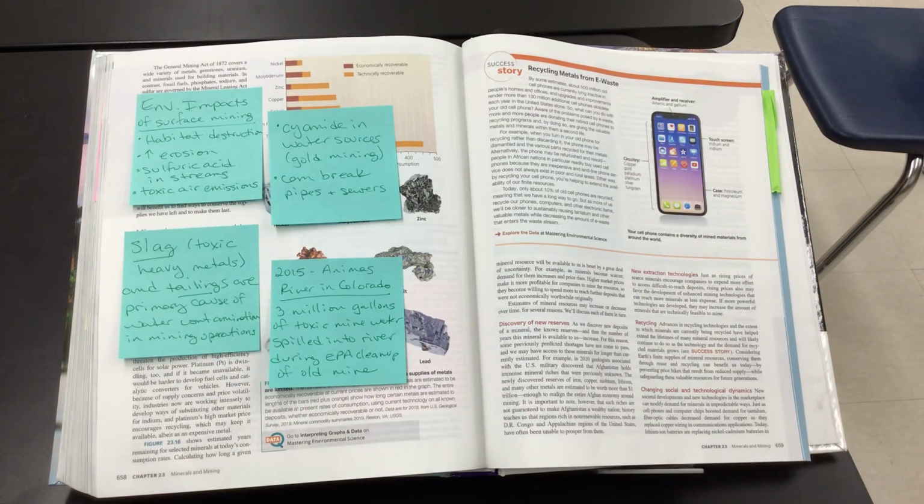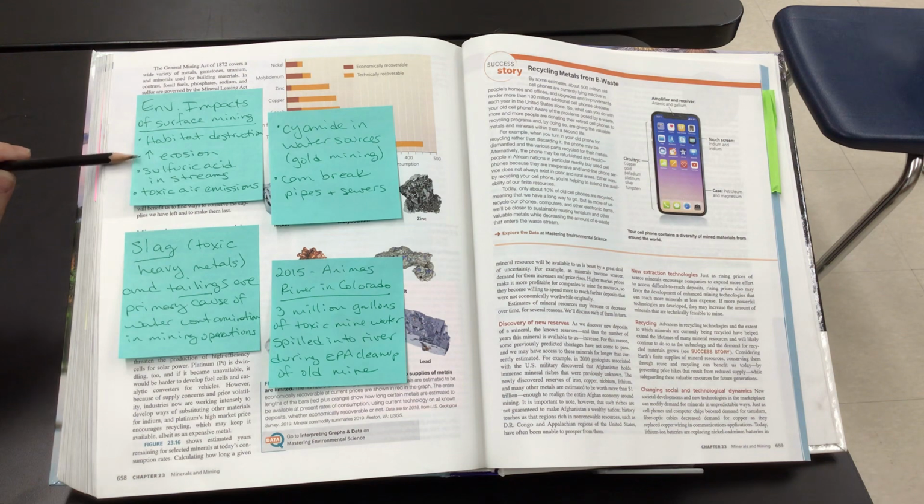All right, and then on this page, we're talking about the environmental impacts of surface mining. So this is the strip mines, the open pit mines, all of those sorts of things. Number one, habitat destruction. Massive habitat destruction. You are fragmenting habitats. You are flat out destroying stuff because you're just scraping it up. There's a lot of erosion. Erosion goes up because you've got all this loose material. It blows away in the wind or it gets washed away when it rains.